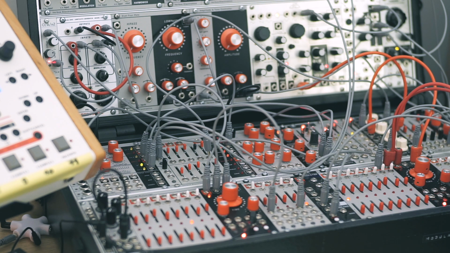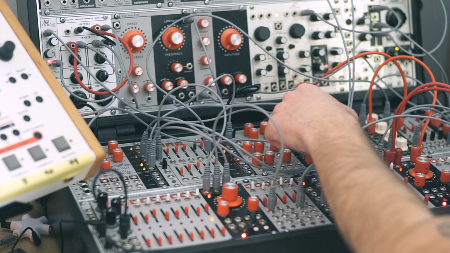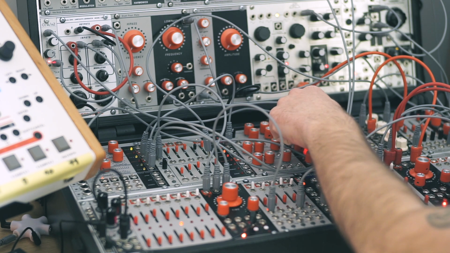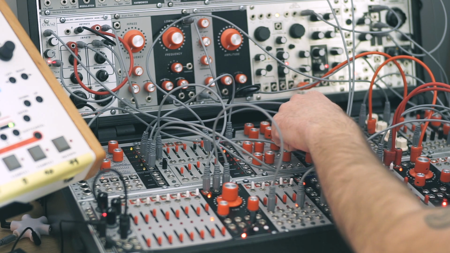So that's my sequence. It's pretty simple. The tempo is 138. You can hear the glide in between the notes, especially the higher note here. If I remove the glide, it doesn't have the same feeling.